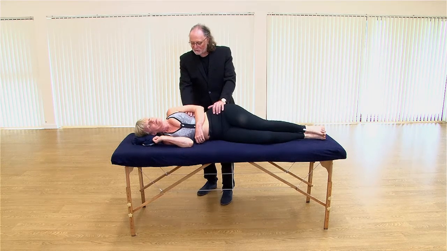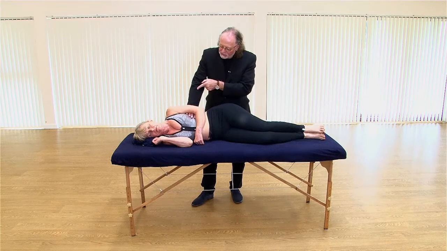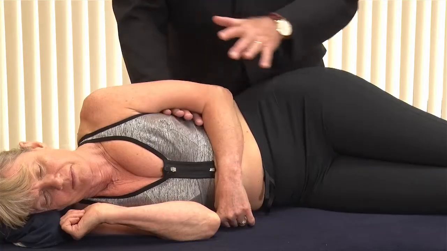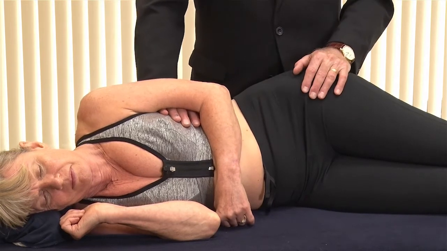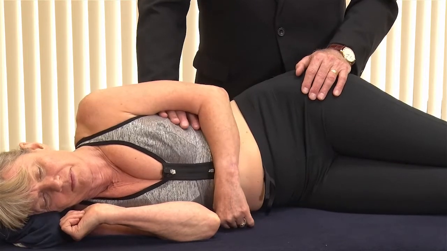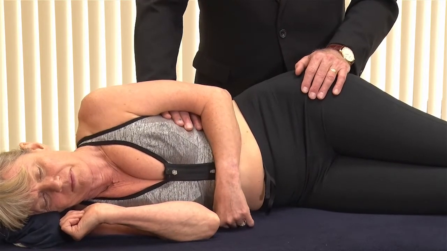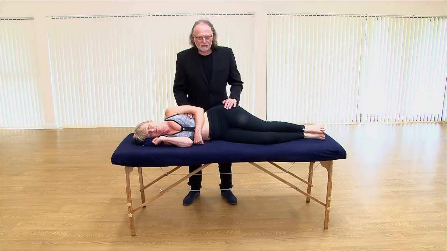That's your first assessment. Your second assessment is how much elevation of the shoulder do we get when we use our hands on the serratus anterior, on the rib cage, as we move up and down. And then we also could sort of try to roll the shoulder forward and back. Now that is at the level of first restriction.